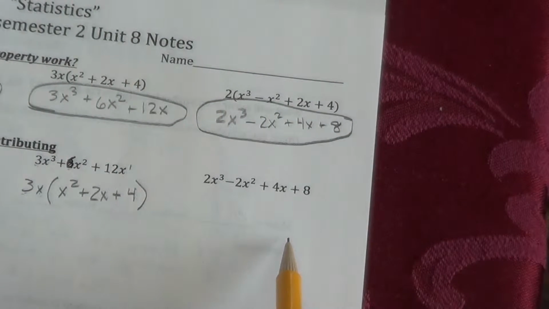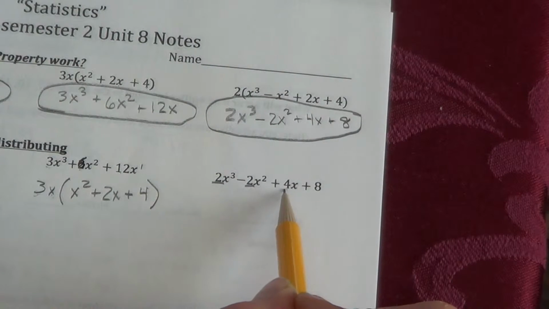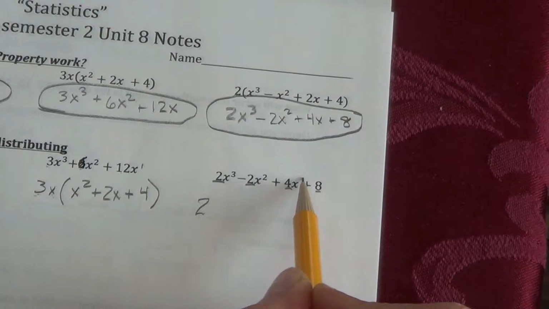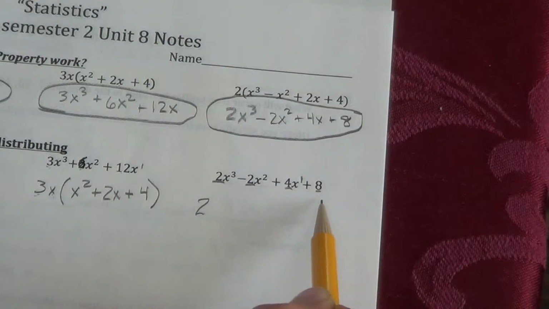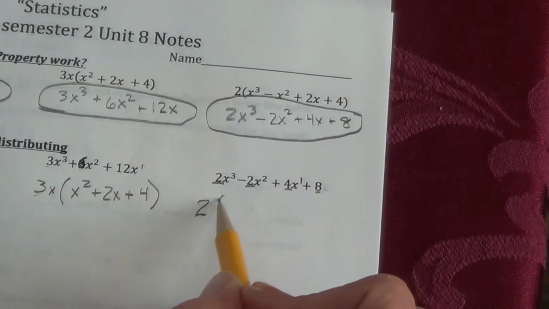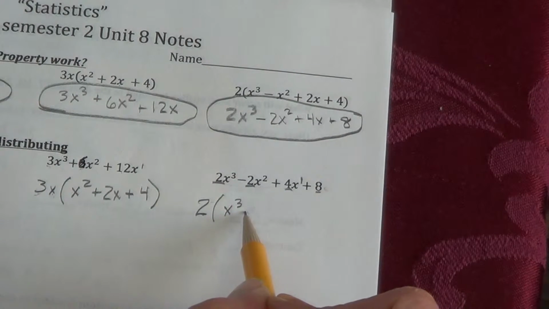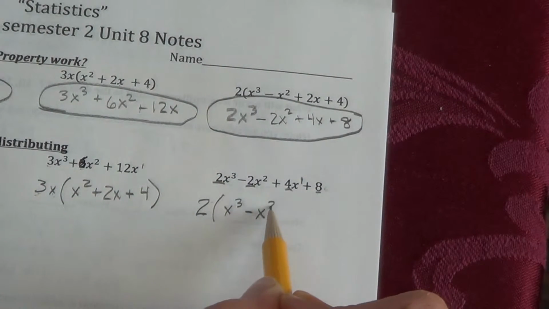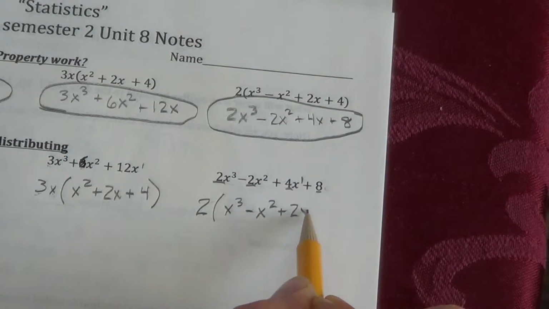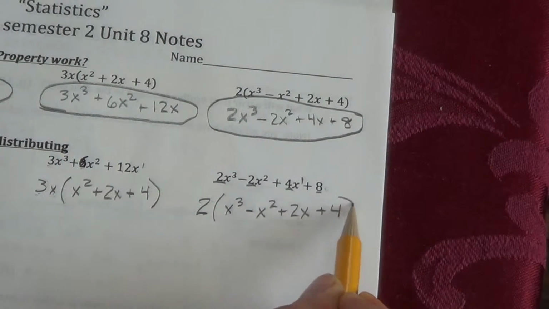Over to the 4 term, the number that would go into each would be 2 because it's 2, 4, and 8, so 2 will go into each. The lowest exponent would be x to the first, but then the 8 doesn't have an x, so we can't put an x out in front. So 2 times x cubed is 2x cubed. 2 times negative x squared is negative 2x squared. 2 times 2x is 4x. And 2 times 4 is 8.